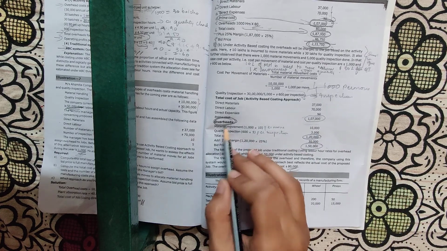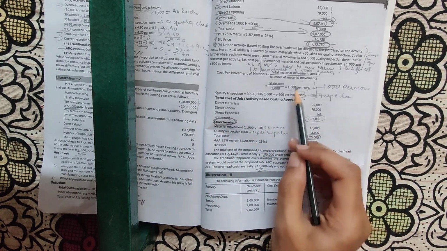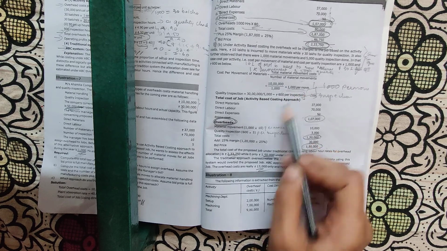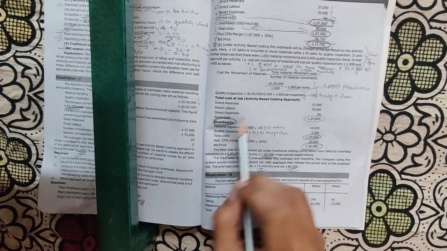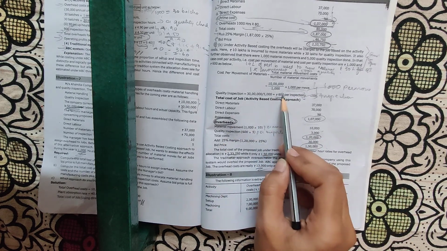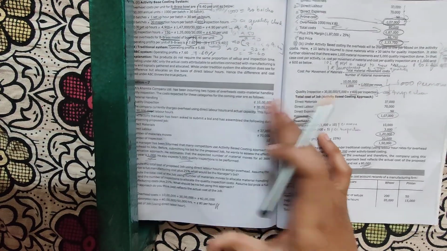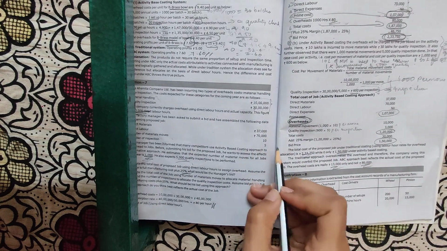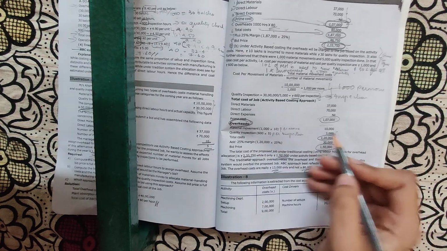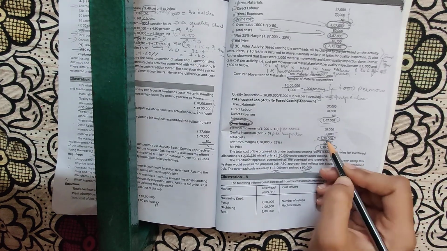Now under overheads, what are the two things we calculated? We calculated per move how much it is: 1000 into 10, 10,000. Then for the number of inspections, 600 inspections, for how many things? For 5 inspections and 10 direct labor hours. It is given in the question. So substitute it, take the information, and you will get the total cost.